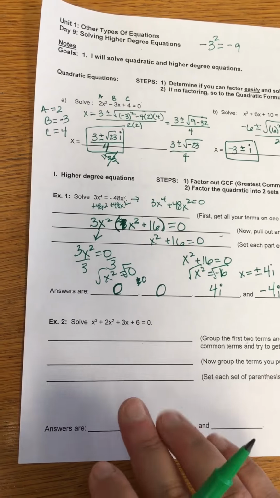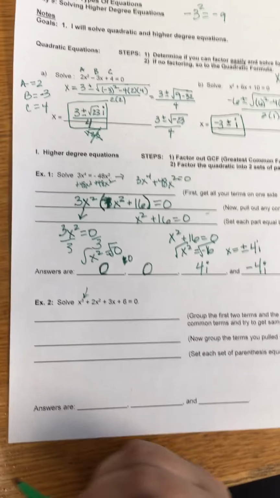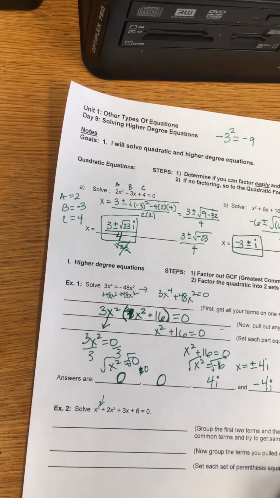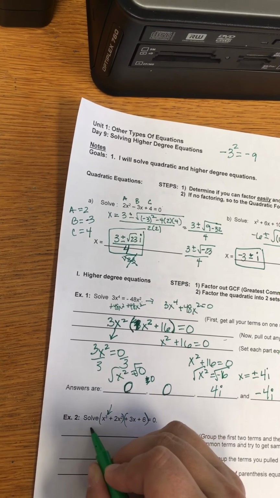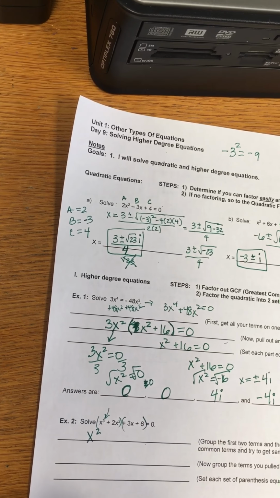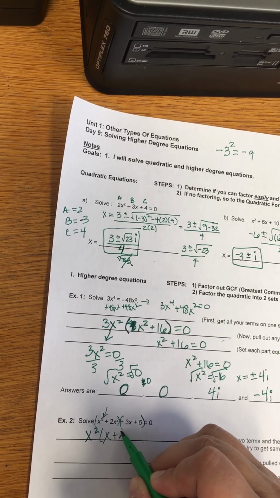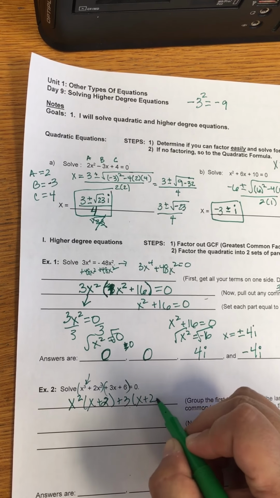So right away, before I even began the next one, I saw my degree here is 3. So that means at the end, I will have 3 solutions. All right, so group the first 2 terms, the last 2 terms. So group them. X squared, x plus 2. When you do grouping, they should come out to be the same parentheses.